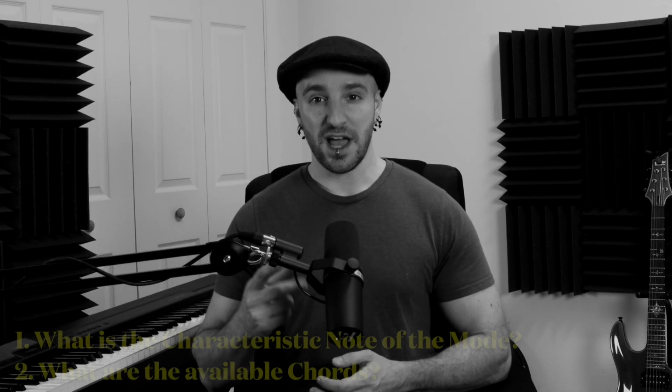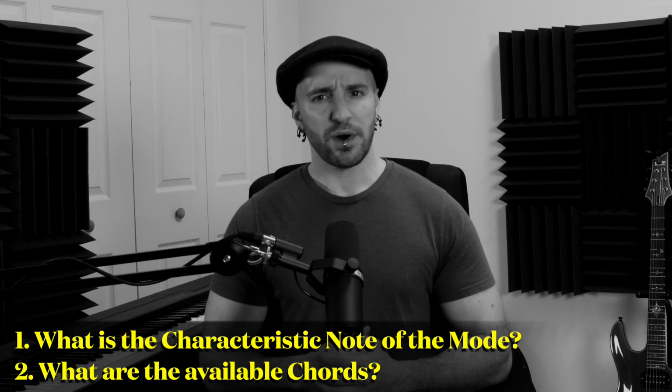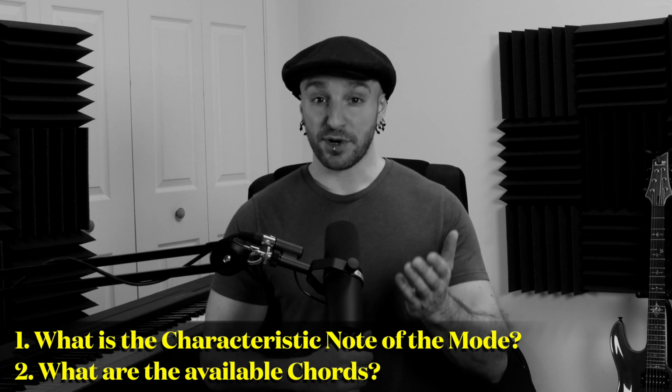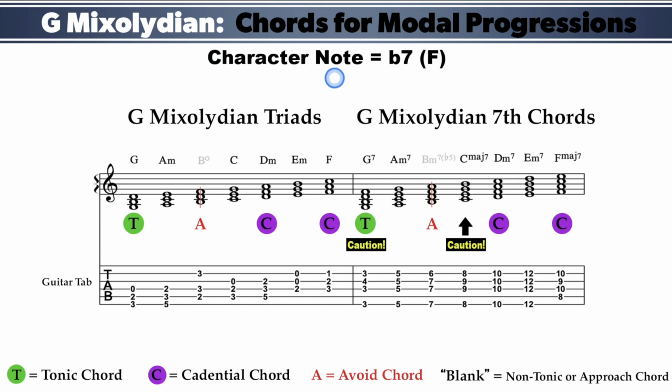As always, before we can begin to write modal progressions, we need to know two things. What is the characteristic note of the mode, and what are the options for chords? If you look at the modal progressions chart, you'll see that the characteristic note of the mode is the flat 7th degree, in this case F natural. Whether you're using triads or 7th chords, you only have one tonic chord, the G major or the G dominant 7th. The cadence chords, which lead to or precede the tonic chord, always contain the characteristic note of the mode as a chord tone. This is typically how you sound the color of a specific mode when using modal progressions, by playing the cadence chords.